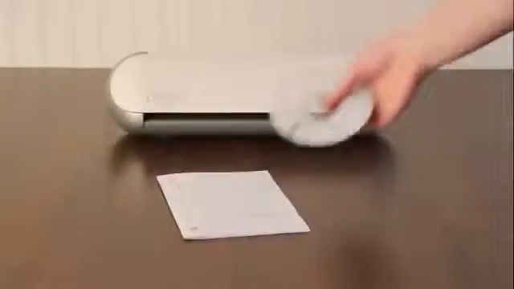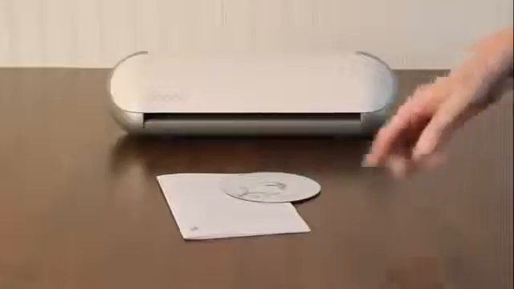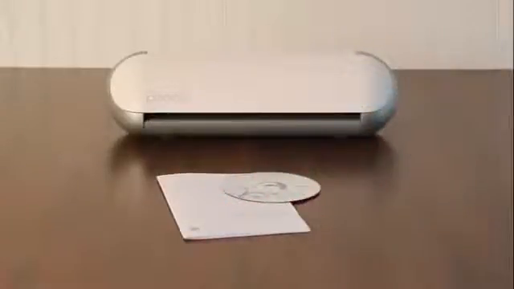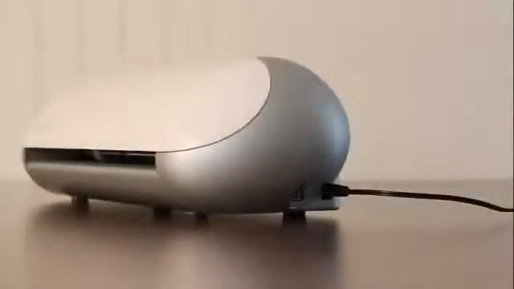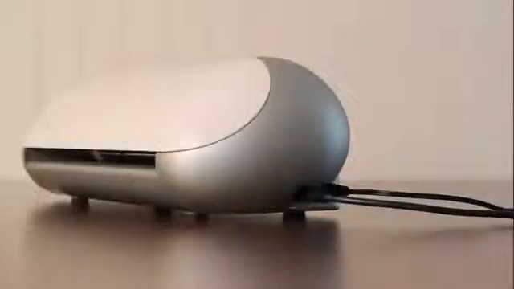Before you connect the Portrait to your computer, you'll need to install the included Silhouette Studio software. Remember, Silhouette software is compatible with Windows and Mac computers. For specific installation instructions, take a look at the basic instruction guide that came with your machine. After Silhouette Studio is installed, you're ready to connect the Portrait to your computer. Use the included USB cable to connect the two machines. Now you're ready to get started designing and cutting your first project.